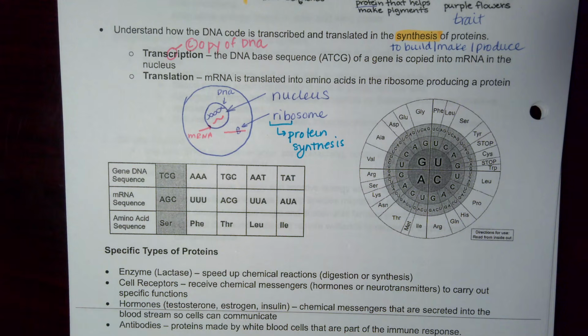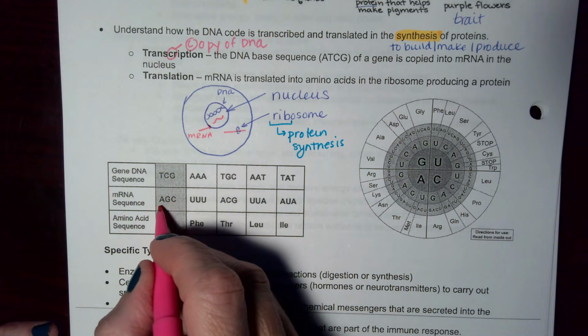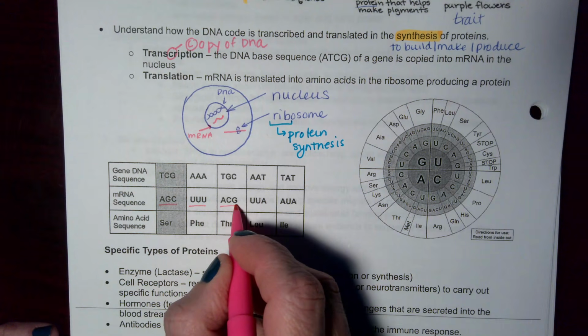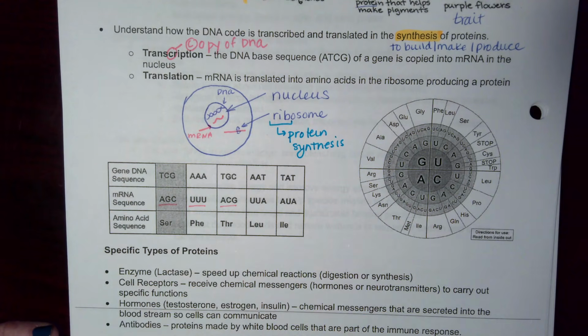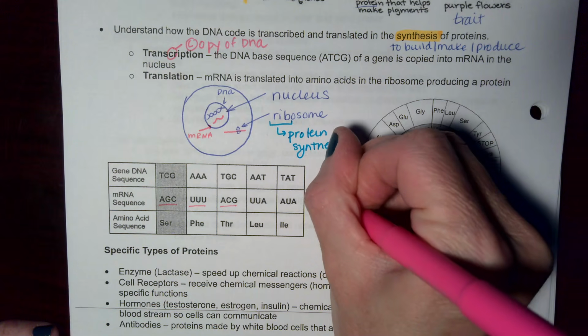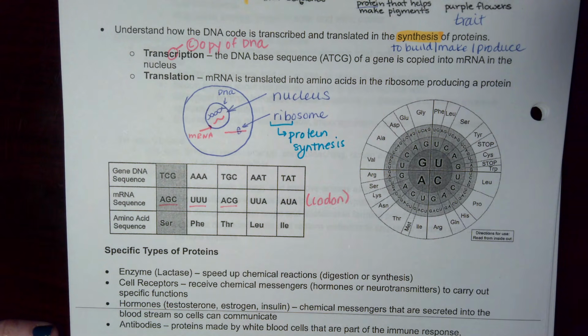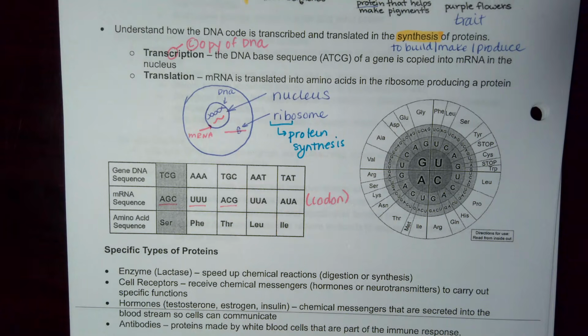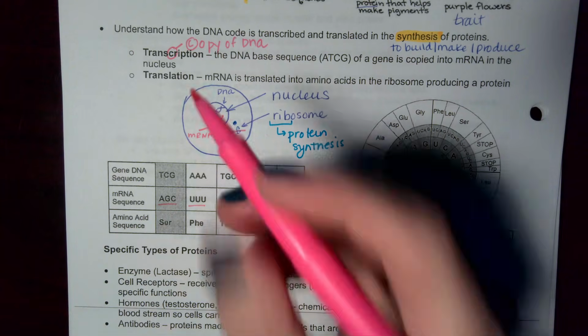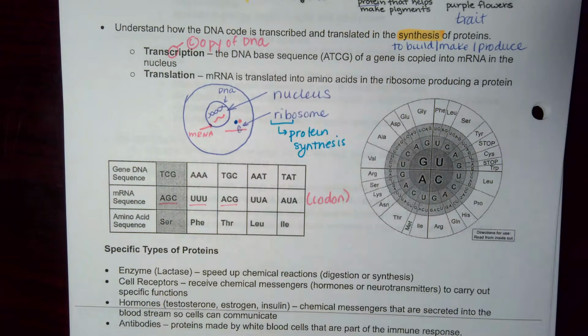That messenger RNA gets read in 3 bases, much like how I have here, AGC, UUU, ACG. Each one of those 3 bases is referred to as a codon. As it gets read, that is going to code for a specific amino acid. And those amino acids are going to be bonded together.